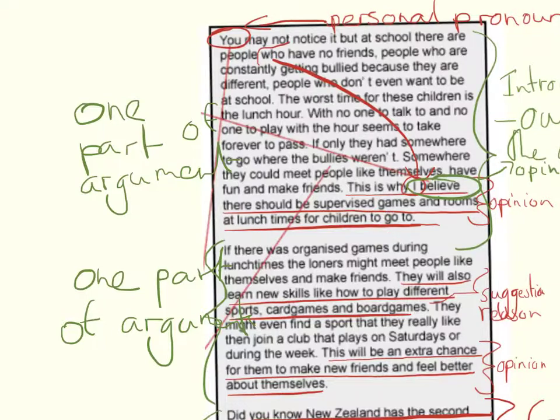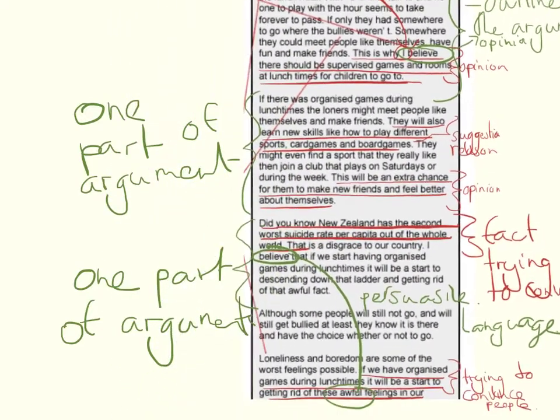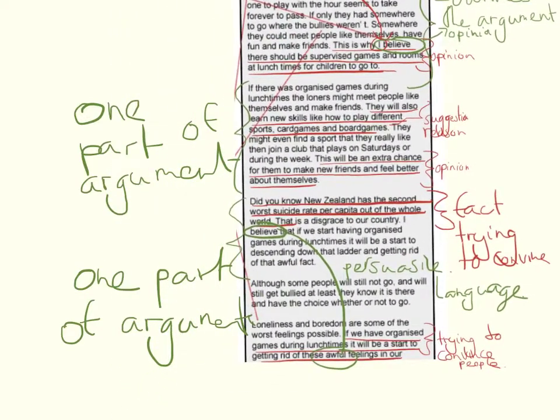Furthermore, in each of the paragraphs down here, you'll notice that each of the paragraphs is organised around the fact that they're building on the argument. So this part of the argument is about what they should do at lunchtimes instead. This one is about suicide rate, backing up the fact that people who play by themselves need to find people to play with.